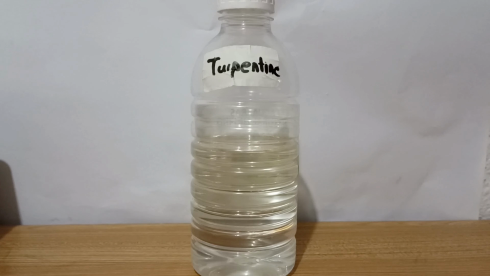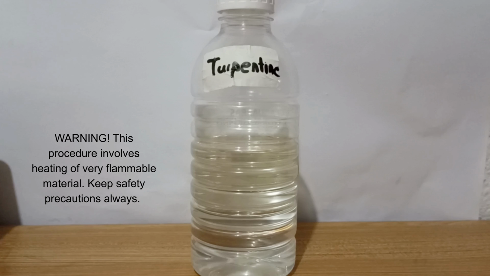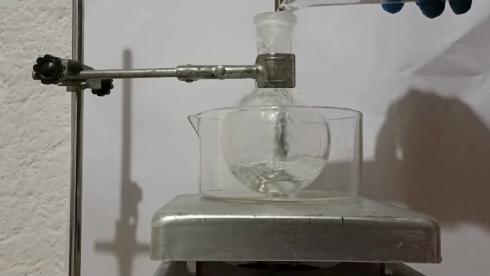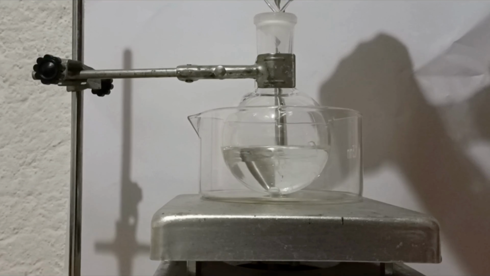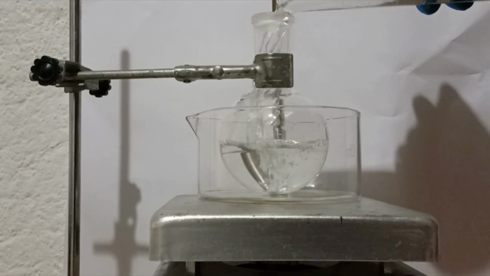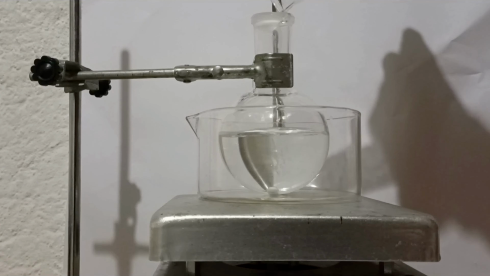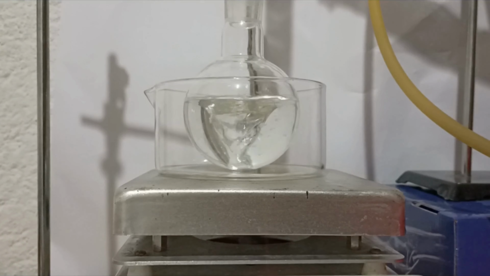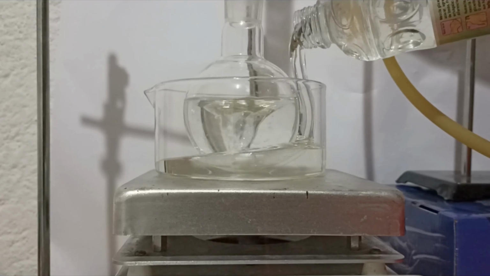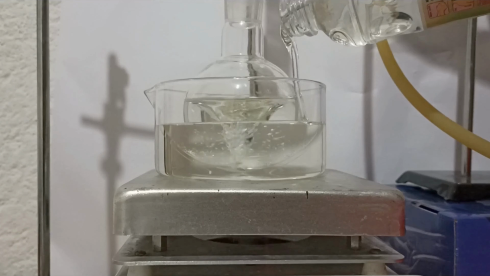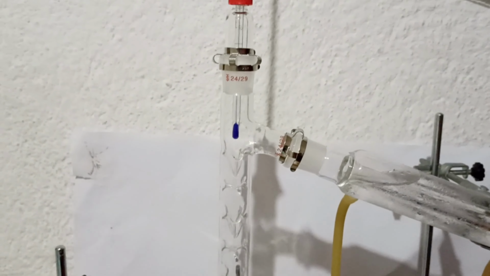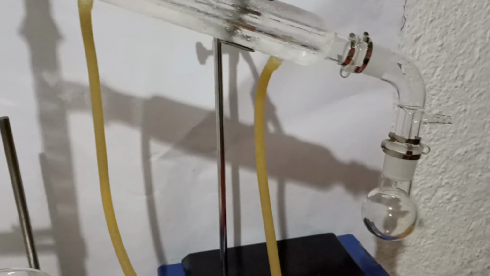For this experiment, the only thing you need is turpentine. This experiment is basically just a distillation, so add 150 milliliters of turpentine in an adequate round bottom flask. Then add the stir bar and the glycerin to the bath. I fixed the fractional distillation apparatus and it looked like this.